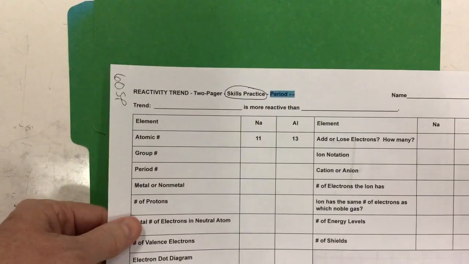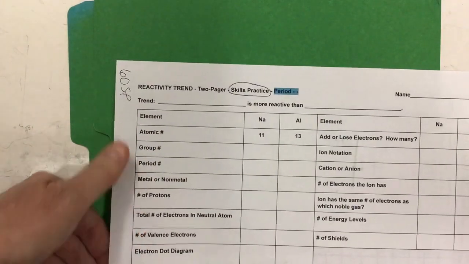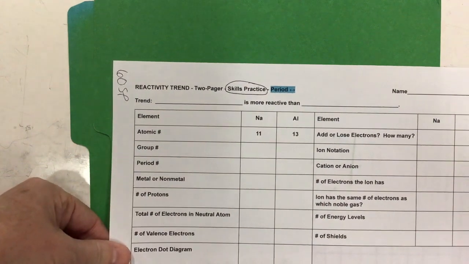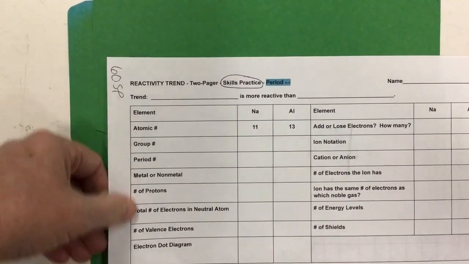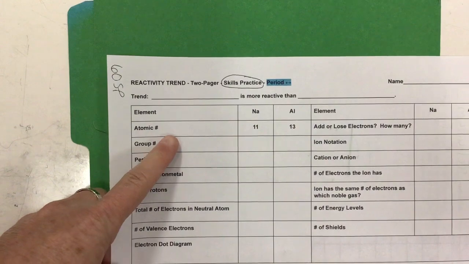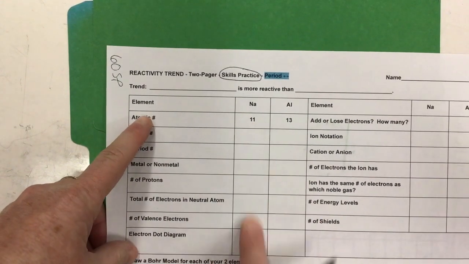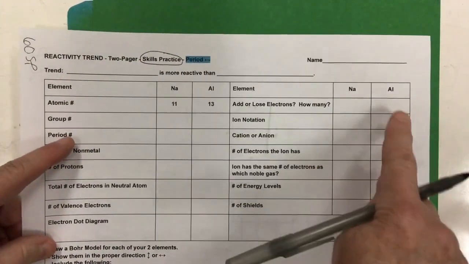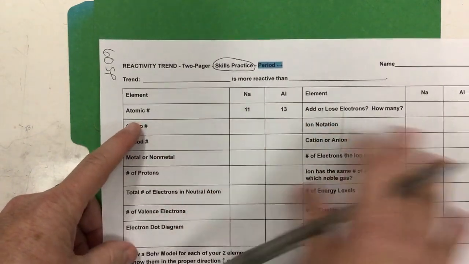Now on the back side, if you'd like, I'll work through, again, one example on the back here. If you want to do it by yourself, you can turn off the video and watch it yourself. So on the back side here, it's the same kind of information. We're doing it for the period trend. So I'm going to go ahead and do sodium, Na, and then you guys will do aluminum by yourself. So it's just spread out a little differently here.